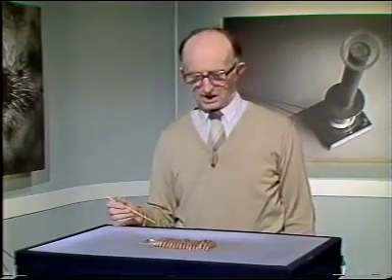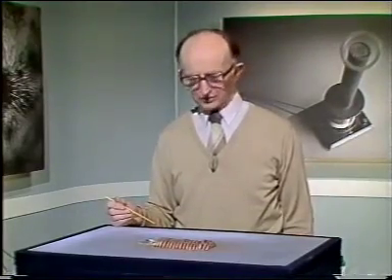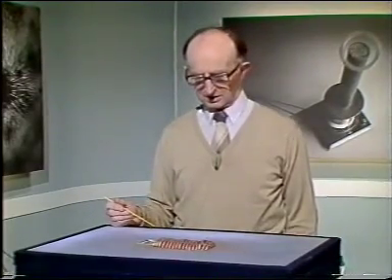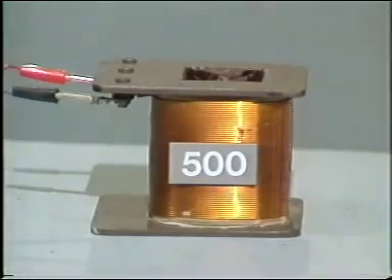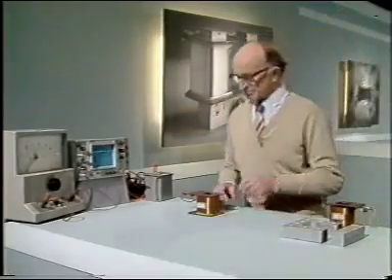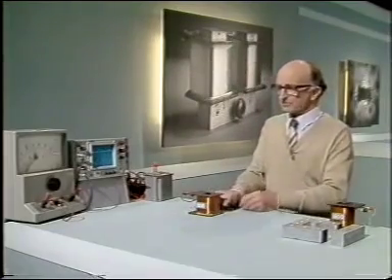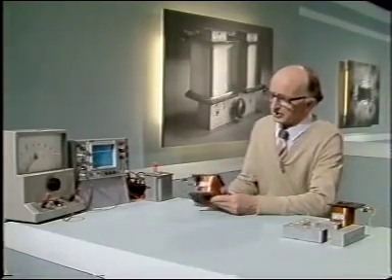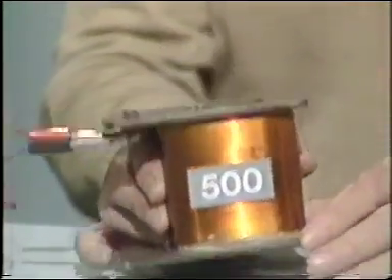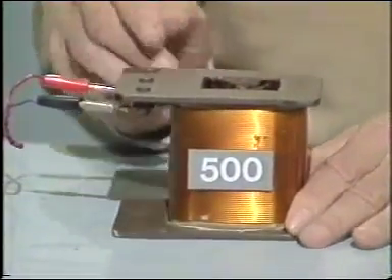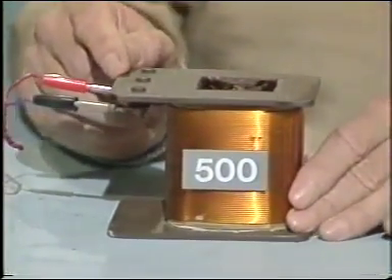But this isn't the best way of exploring a magnetic field due to a current. Let's go over and see how this can be done much better. Over here, I've got another coil. This one has 500 turns on it, all insulated one from each other, and it's being driven by an alternating sinusoidal current.